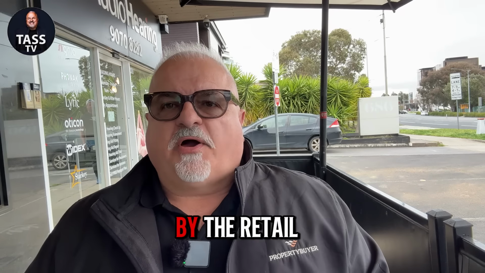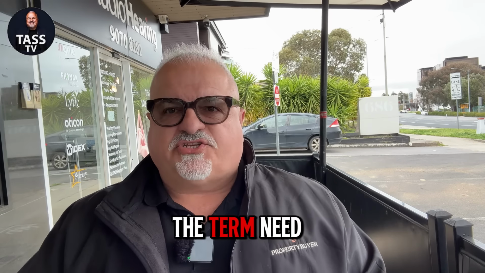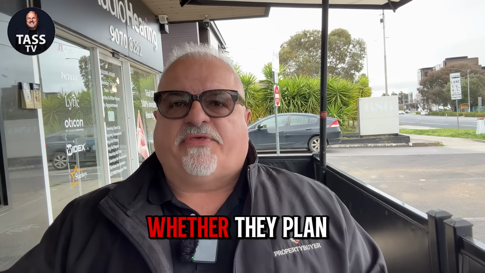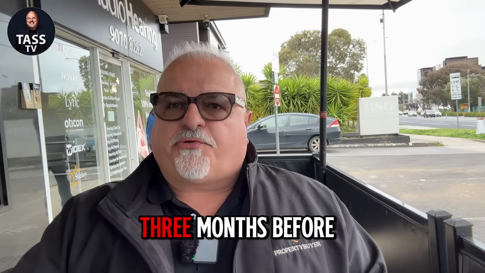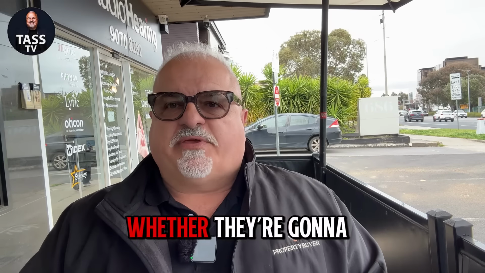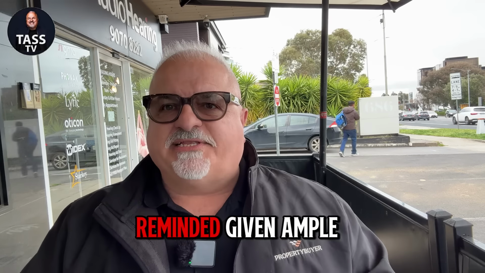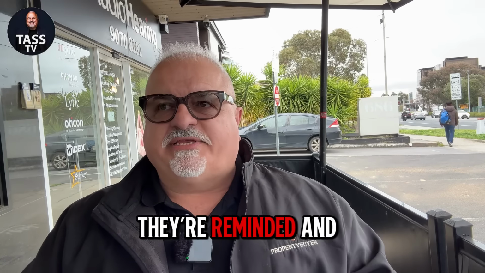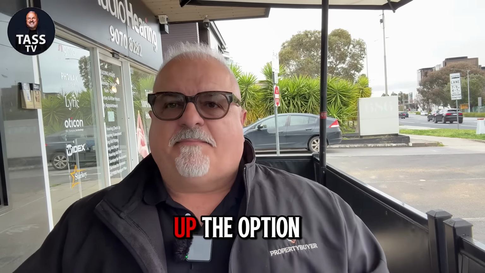The other requirement by the Retail Leases Act is that the landlord, 6 months before the end of the term, need to provide the tenant a reminder asking the tenant whether they plan to take up the option. And the tenant needs to respond back to the landlord 3 months before the expiration of that term, whether they're going to take up the option or not. Now, that's a great system because, one, the tenant is reminded, given ample time, 6 months before the expiration of the term, they're reminded, and the tenant is giving the landlord ample time 3 months before the end of the term as to whether they're going to take up the option or not.